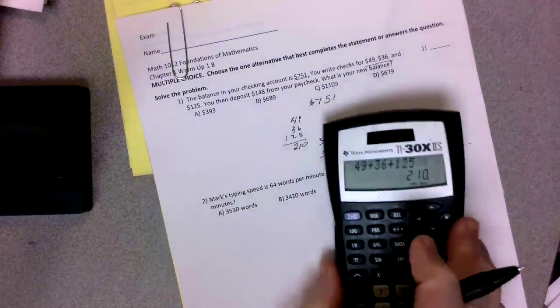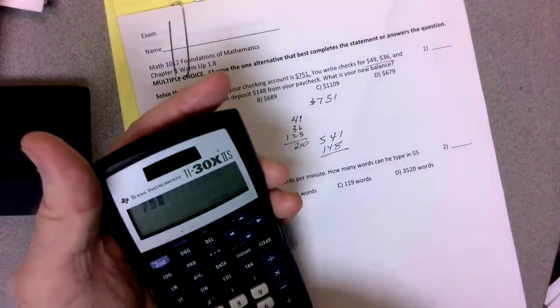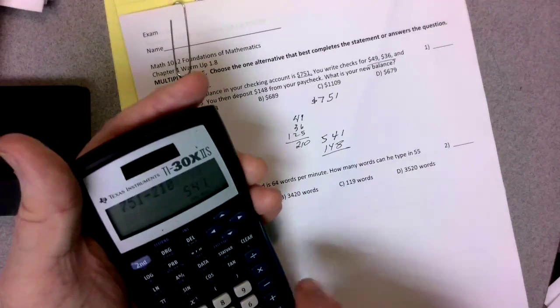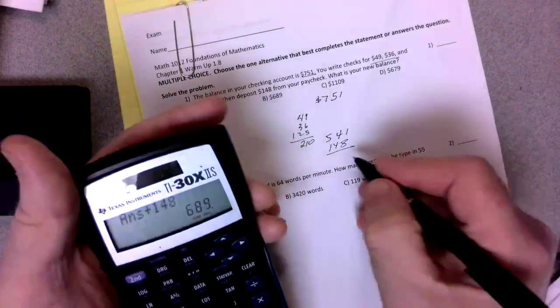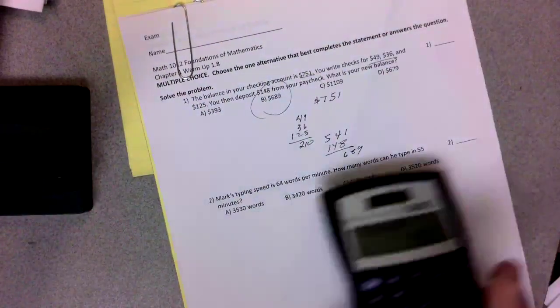So I take that 751, the 751 minus the 210 plus the 148, and it says I have 689. And looks like it's that answer there.